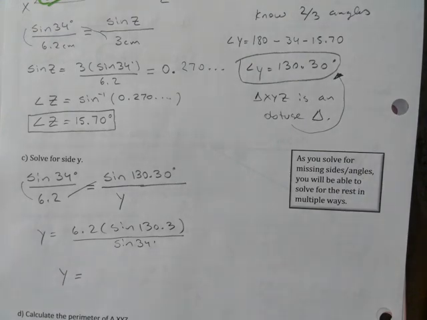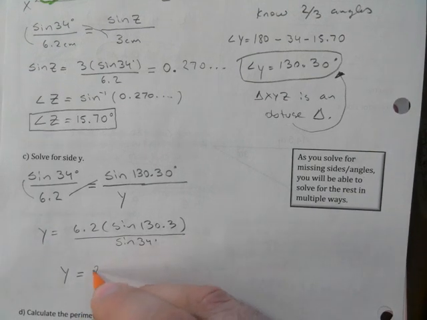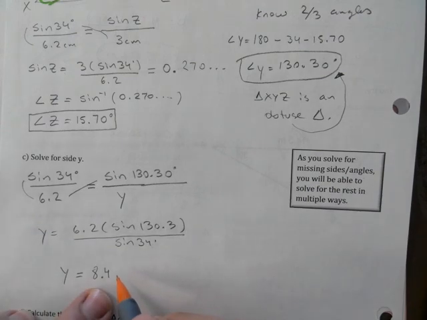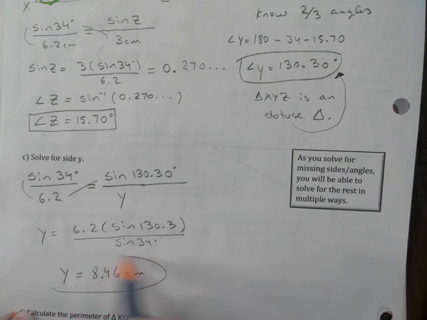Let me see here, 8.46 centimeters. Does that make sense? It does make sense because it's the largest angle, so it should be the longest side. And always within the ballpark, right? It shouldn't be a couple hundred or something. If everything else is single digits, watch for those big numbers. 8.46 centimeters.